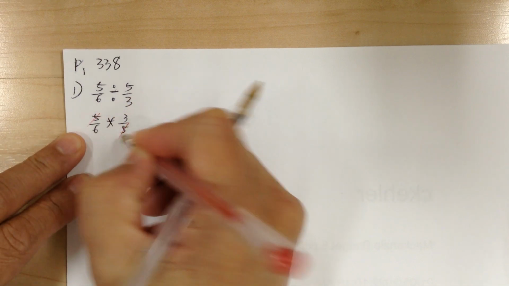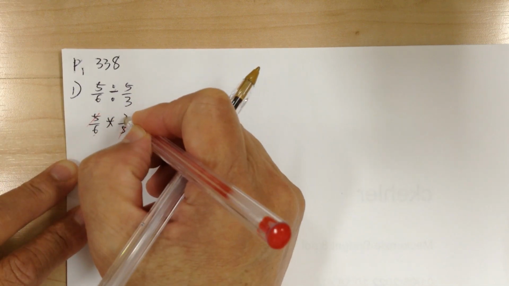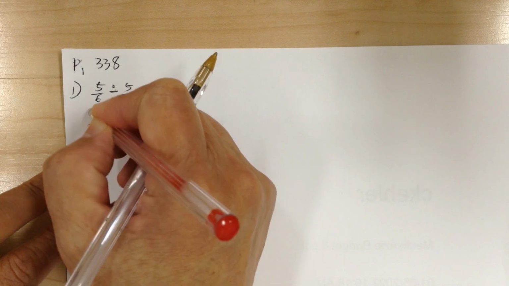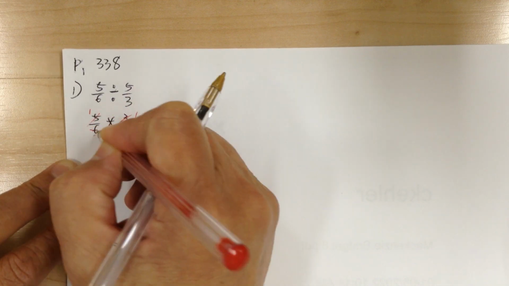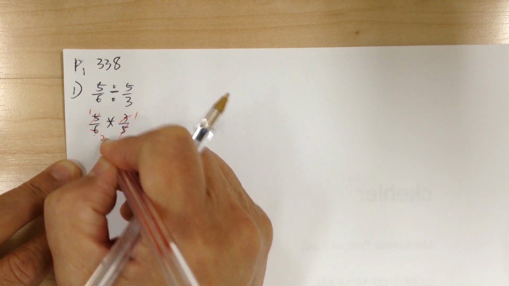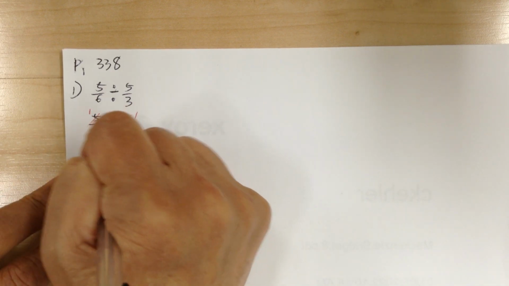And after that, you can go and cancel things out. So the 5 and 5 can cancel out. 3 and 6, when you cancel means you're dividing. So divide by 5, you get 1. Divide by 5, you get 1. Divide by 3, you get 1. Divide by 3, you get 2. So your final answer would be 1 over 2.